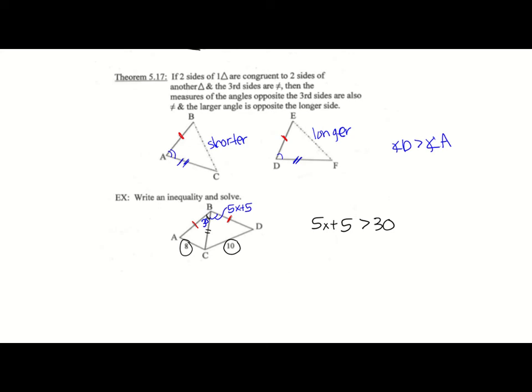Since 10 is our larger side, that angle must be larger than 30. So if we solve this inequality, we can subtract 5 from both sides and divide by 5. We get x is greater than 5. And that's our answer. This one's just asking for an inequality.